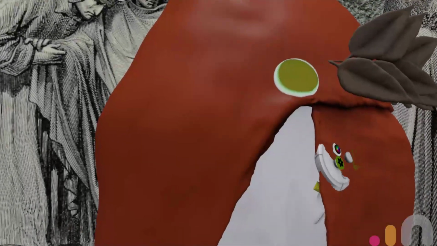I don't know if it's going to work the way I want. Whoop, wrong color.